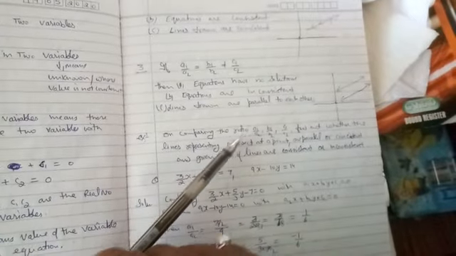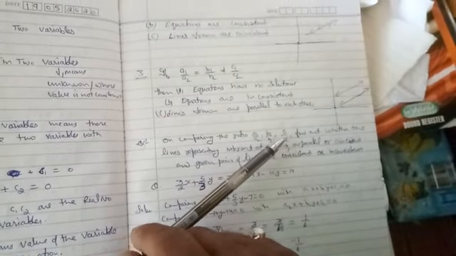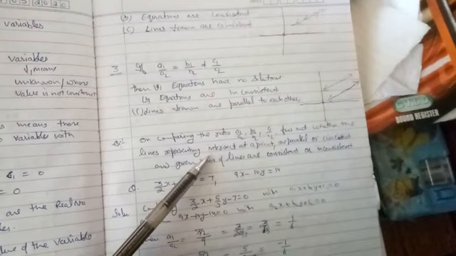After that we did questions by comparing a1, a2, b1, b2, c1, c2. We have to find whether the lines intersect at one point or not. So we did the questions.